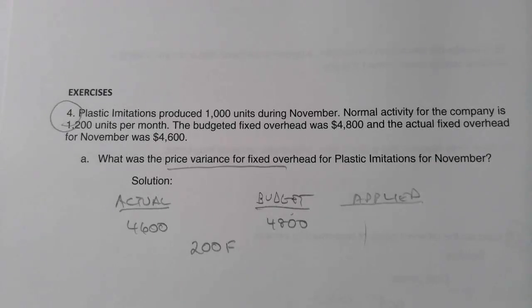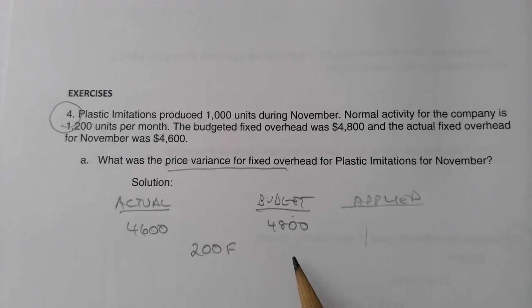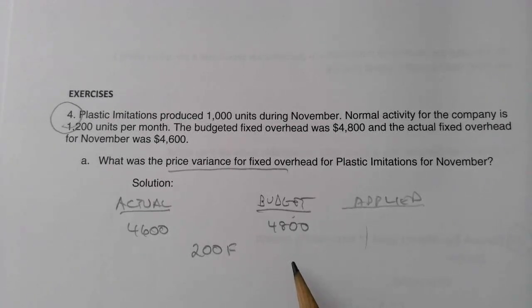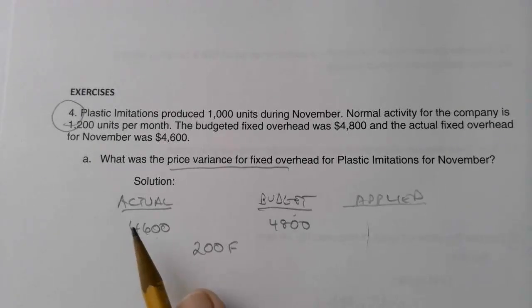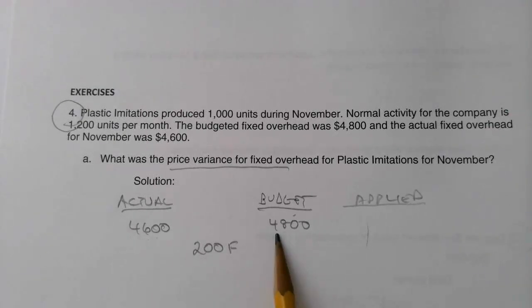So we have, let's see, Plastic Imitations produced 1,000 units in November. Normal activity for the company is 1,200 units per month. Okay, so that's what they planned on. The budgeted fixed overhead was $4,800. So there's our budget, $4,800, and the actual fixed overhead for November was $4,600. So there's $4,600, and there's our budget.